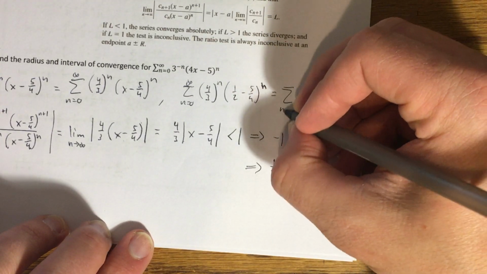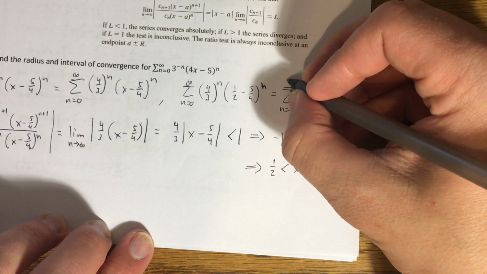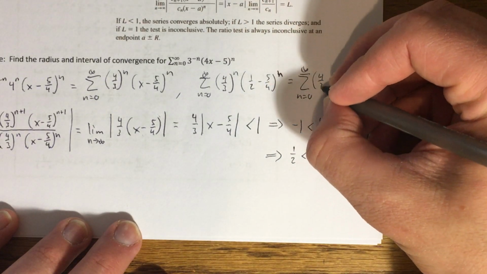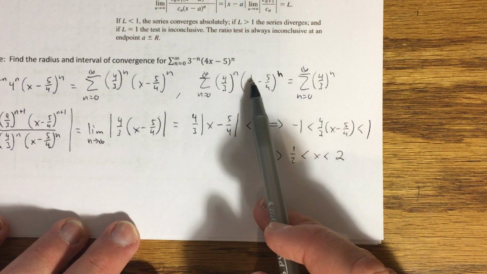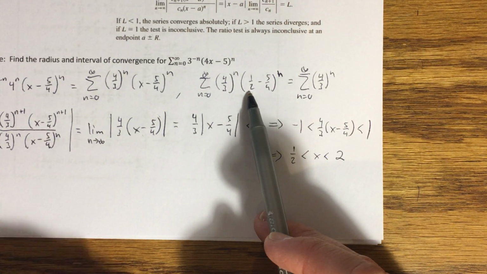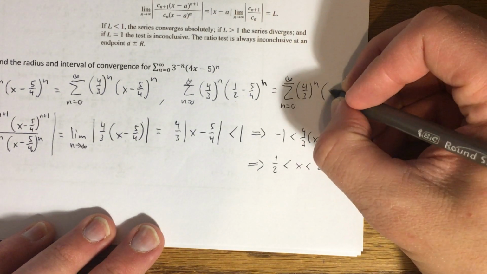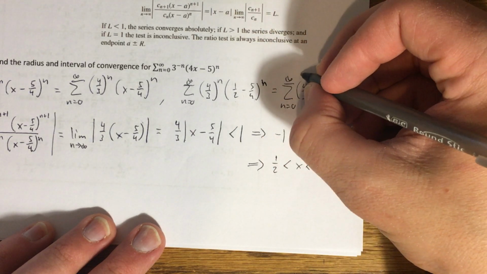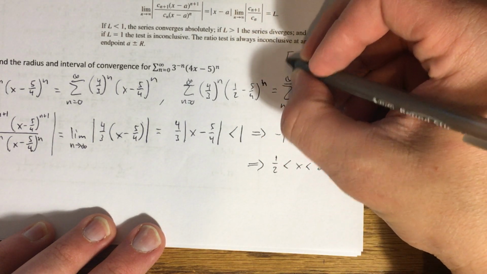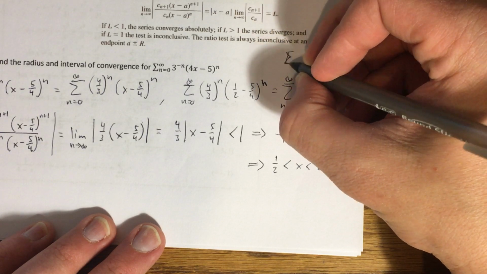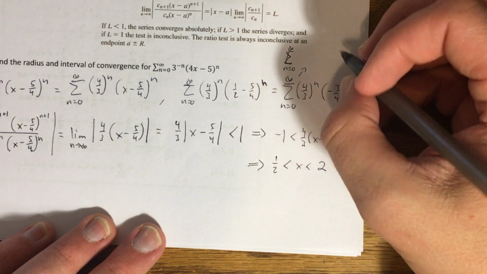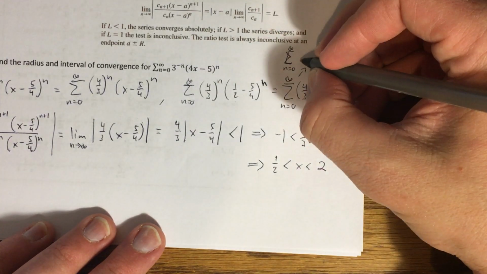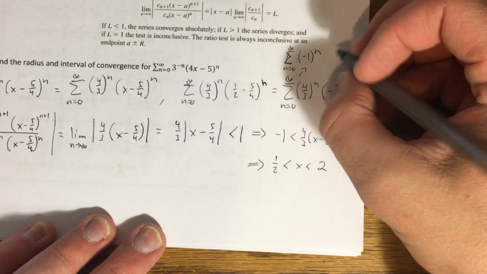Well, this is the series from n equals 0 to infinity of (4/3)^n. 1/2 is the same thing as 2 fourths, minus 5/4 is negative 3/4, to the n. And this is equal to, I really did not leave myself enough room here, the sum from n equals 0 to infinity. I can combine these. 4/3 times negative 3/4 is negative 1. That's negative 1 to the n. And this diverges.